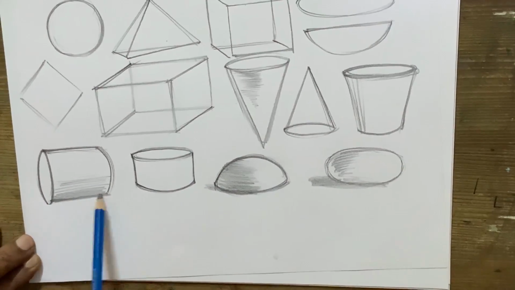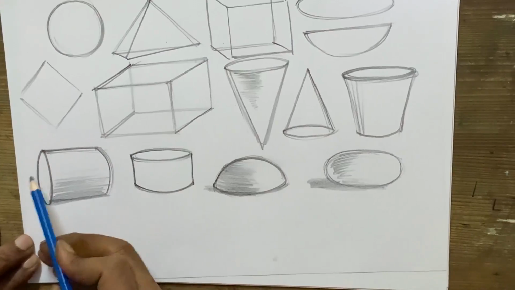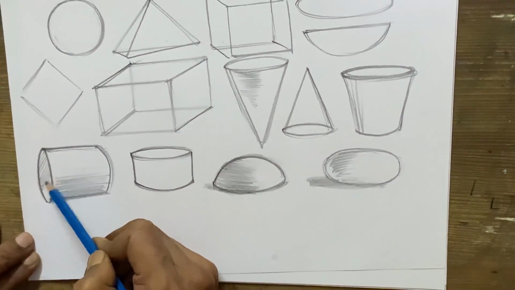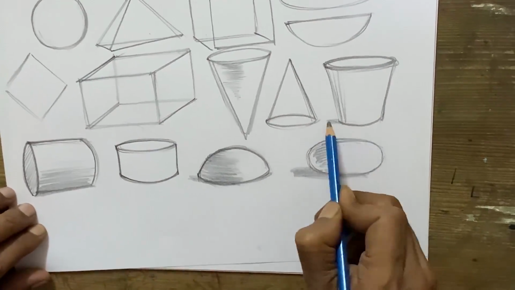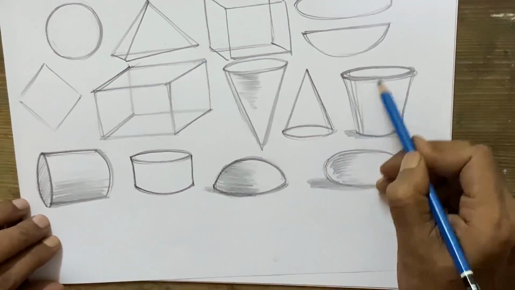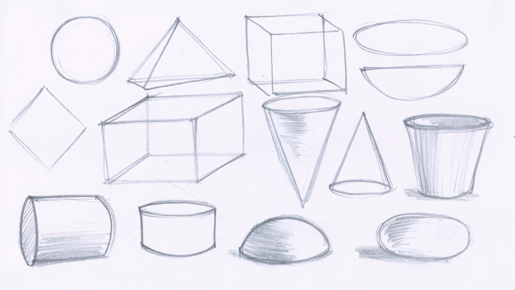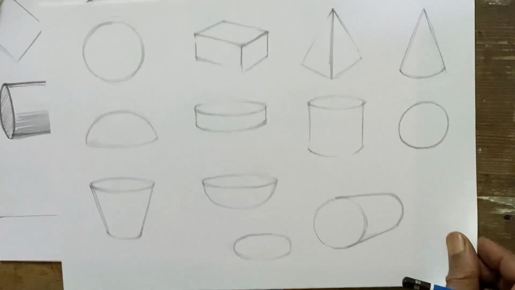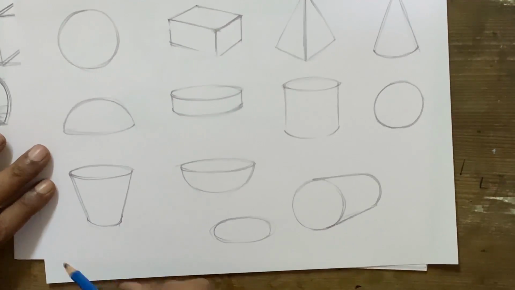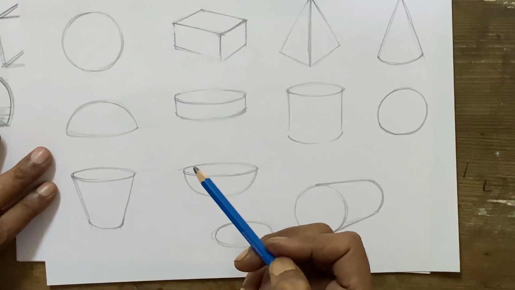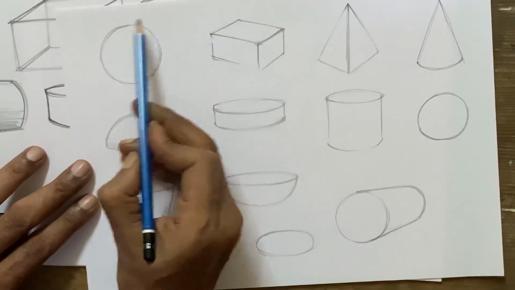In different values, we can put these tones in an object to show the light falling on it and where we are getting the shadow of it. In this form, already we have made some shapes in 3D. Now I will show you the effect of light and shade in these objects.